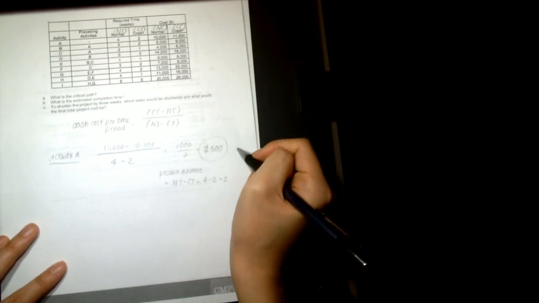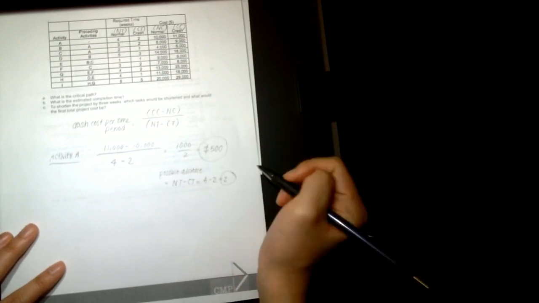So you do need to calculate the crash cost per time period as well as the possible decrease for every single activity in the project. So A, B, C, D, E, F, G, H, and I. So we know that A costs 500 to crash per week and the possible decrease is 2.